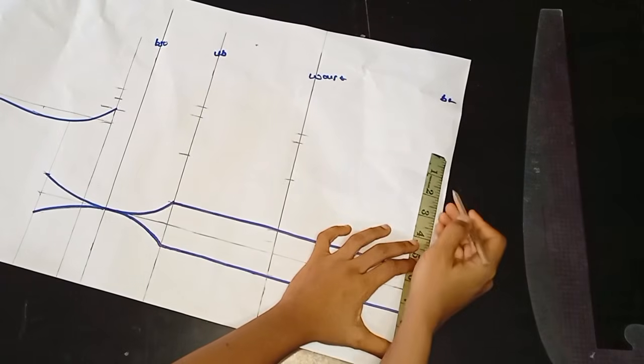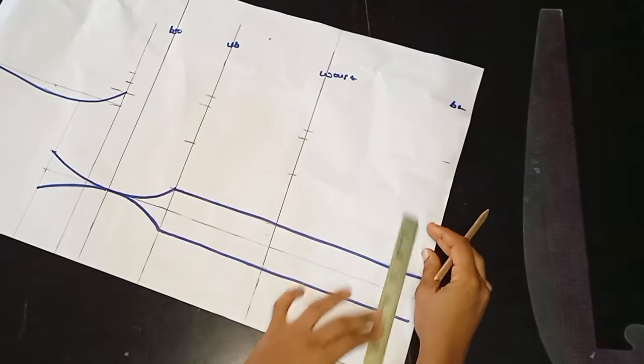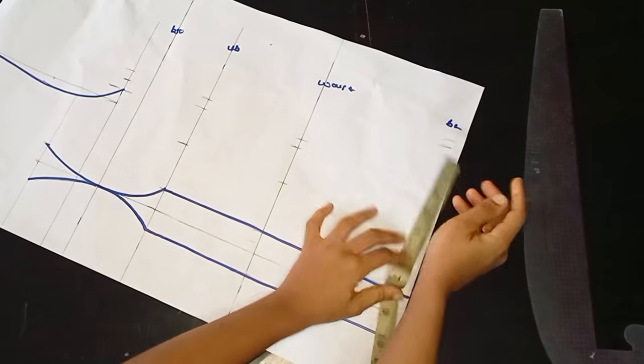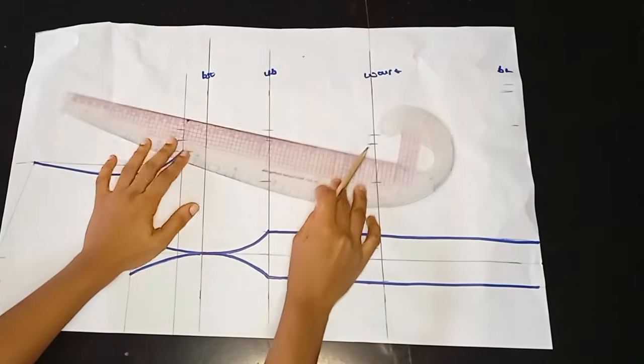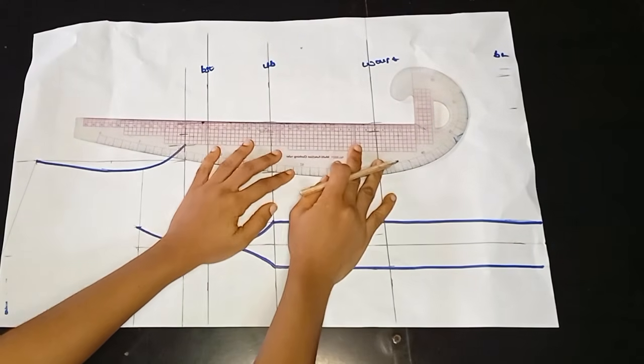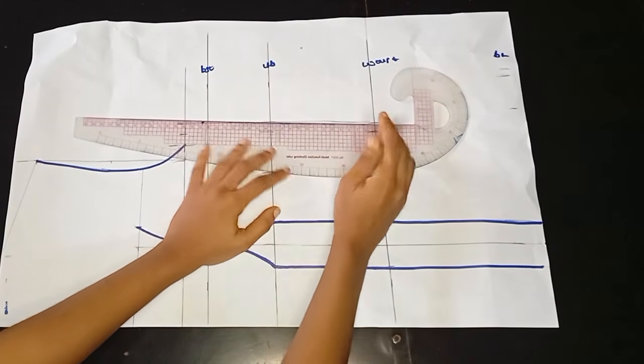My under bust and waist is the same measurement. Here I'll mark the hip circumference divided by 4, measure this dart intake I have there, replace and add ½ inch. Now I'm going to place my ruler. I'll connect from the under bust to the bust, from the waist to the under bust.